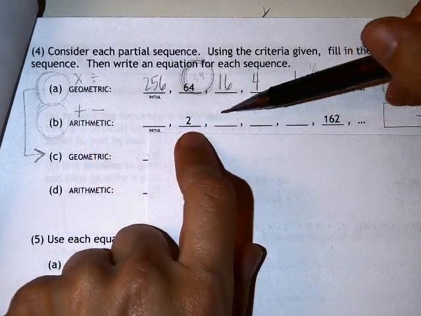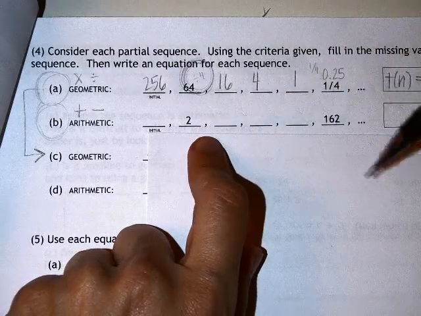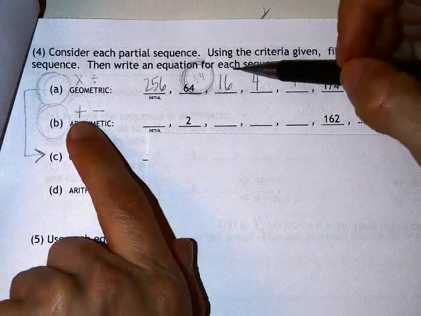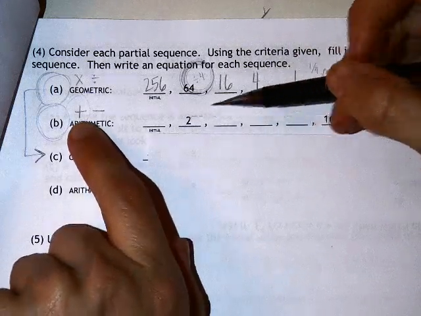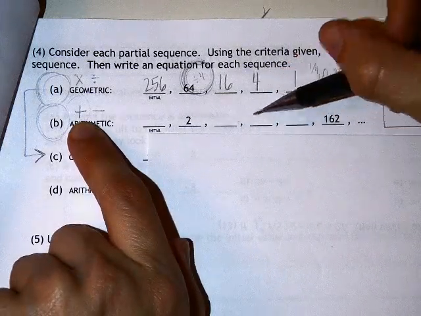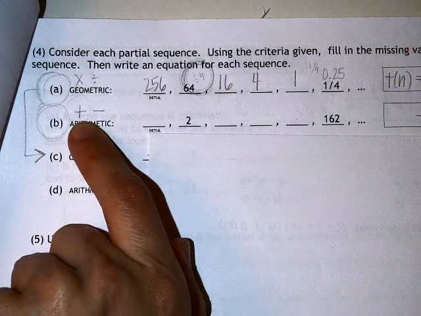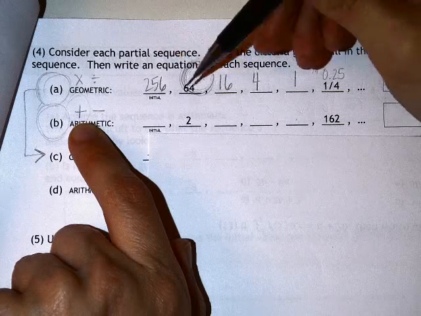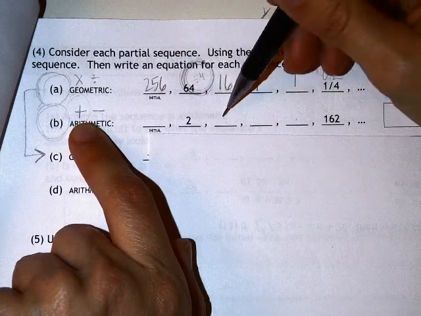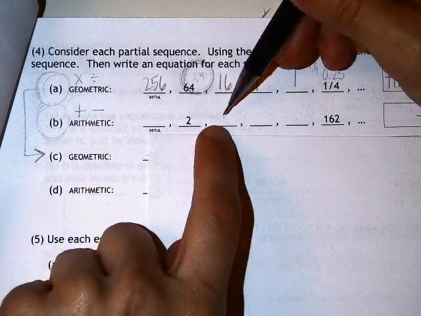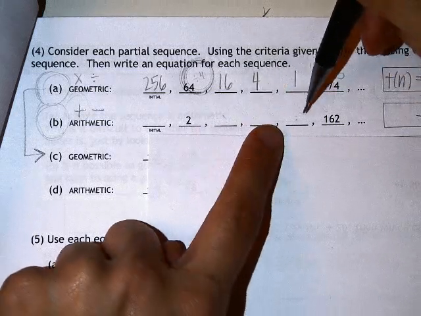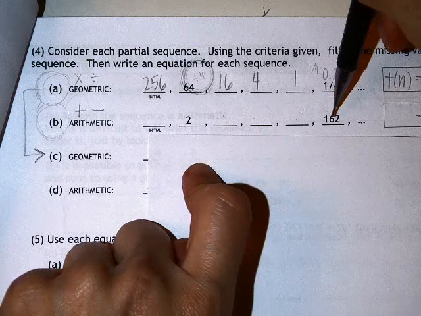If I was subtracting, I'd make smaller numbers as I go through. That doesn't make any sense at all. So I must be thinking about adding numbers. But what do I add to get from 2 to here, to here, to here, to here, and get 162? I'd have to think about this. Maybe it's something like 10. 2 plus 10 is 12, sorry. 12 plus 10, 22, plus 10, 32, plus 10, 42. Ooh, that's way too small.